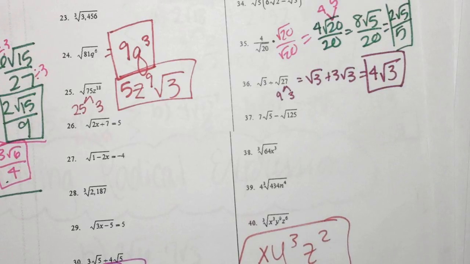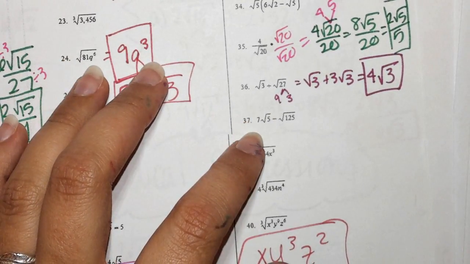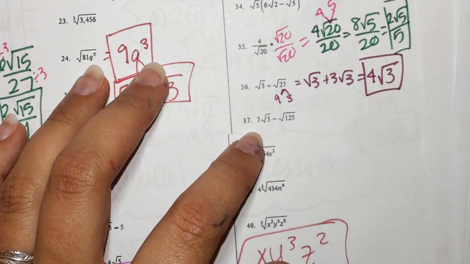The index is a 2, but you don't have to multiply it by that index. It's just invisible. Does anybody have any questions? Can we look at 37? Sure, in just a minute.